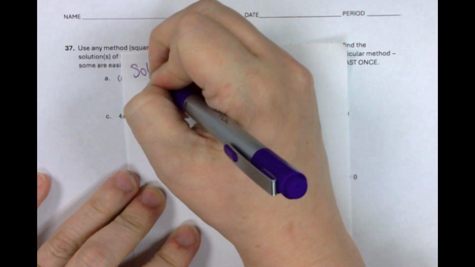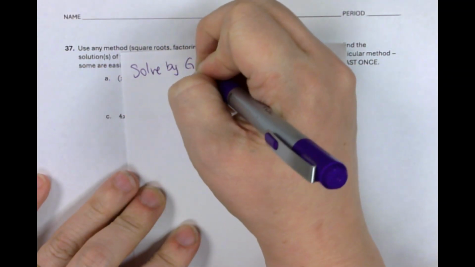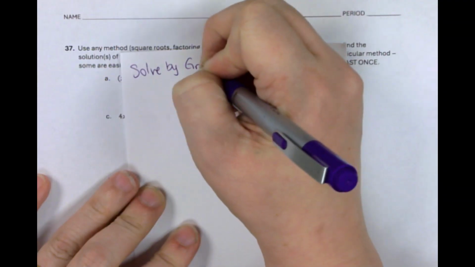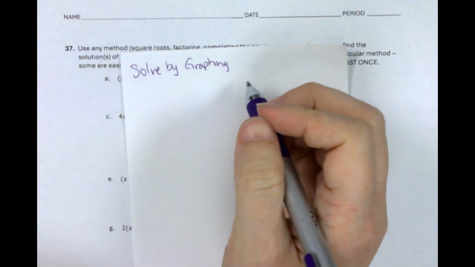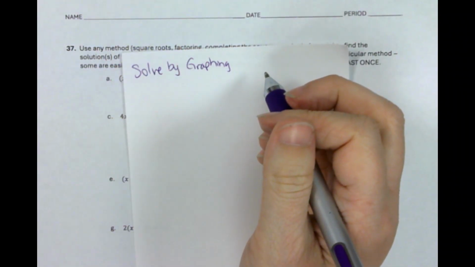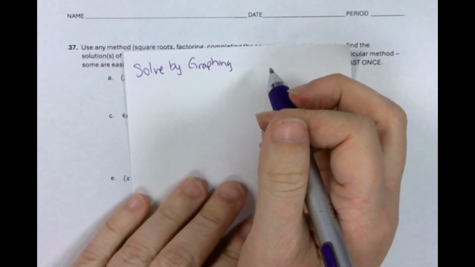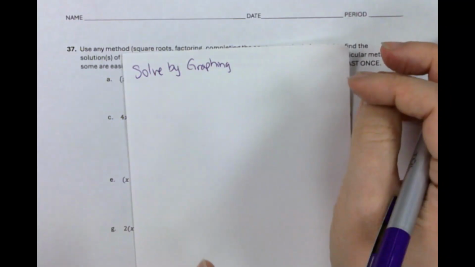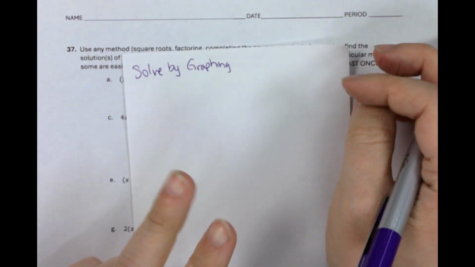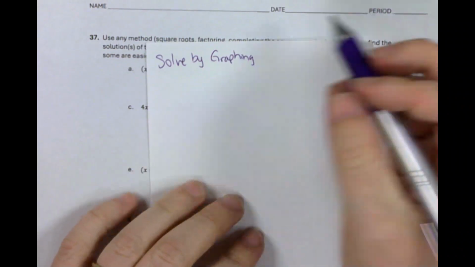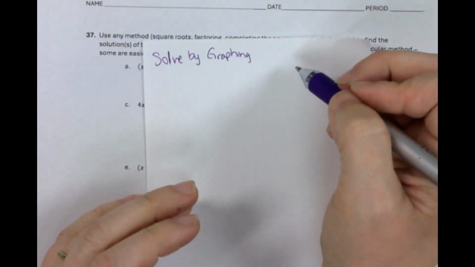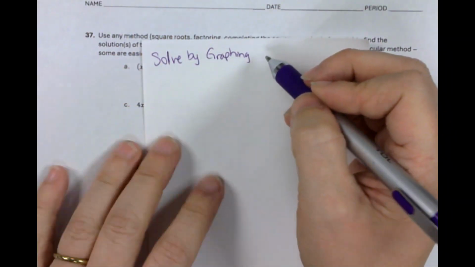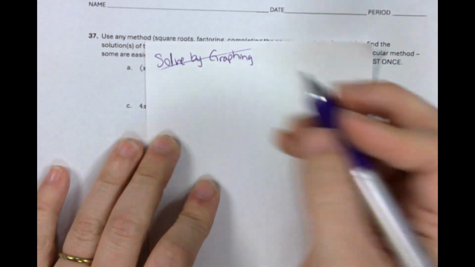Here are our methods. We can solve by graphing. This will only work if our x-intercepts are whole numbers, so it almost never works. That's why we probably don't do it unless it says solve by graphing, or unless there's a plain graph there that you need to graph. You can always try it, but it's not usually going to work. So that's probably not going to happen.